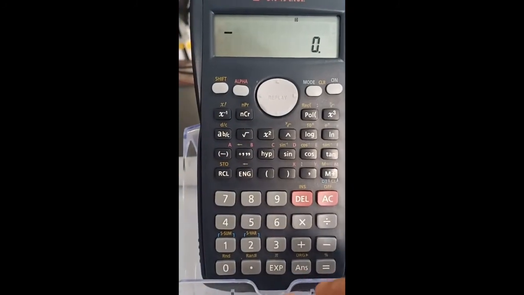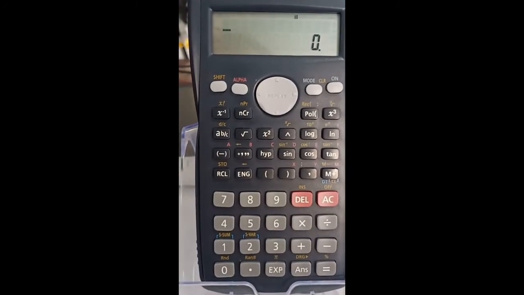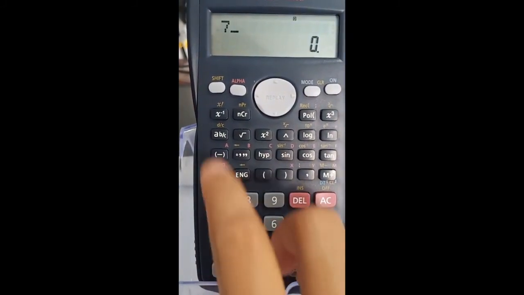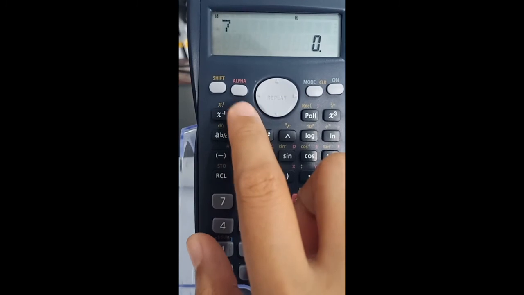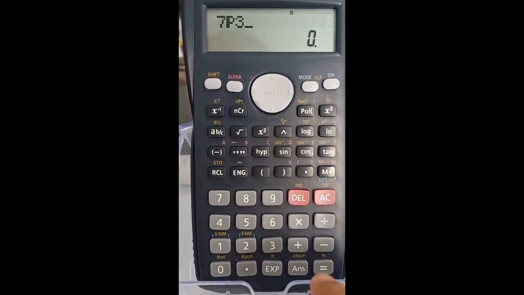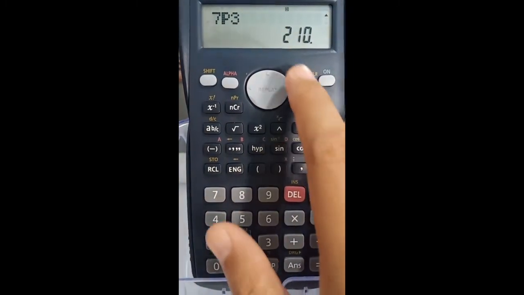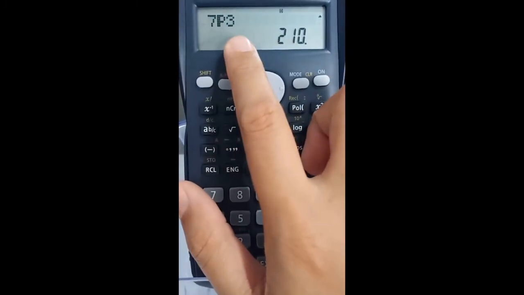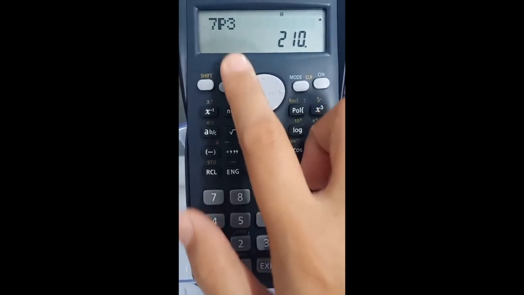Okay? Let's have an example. Say we have 7 things. The permutation of 7 things, taken 3 at a time. So, the permutation of 7 things, shift NCR, taken 3 at a time. Equals. Ayan. So, there are 210 ways on how to permute 7 things taken 3 at a time. Yun ang ibig sabihin yan. Okay? Then, let's have another example.